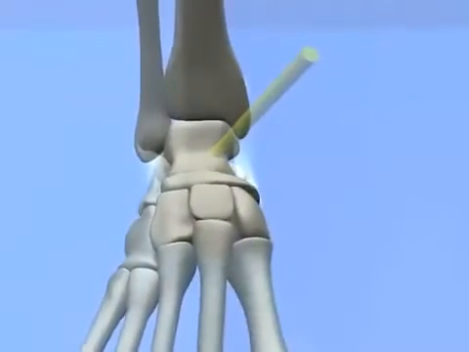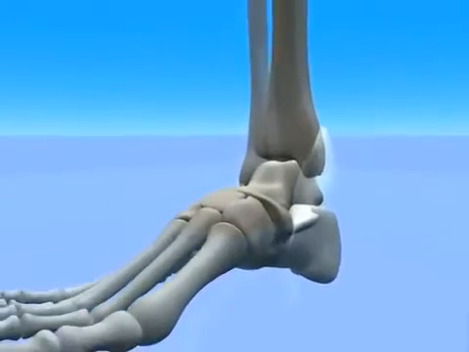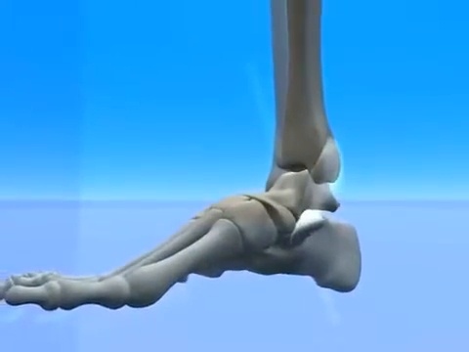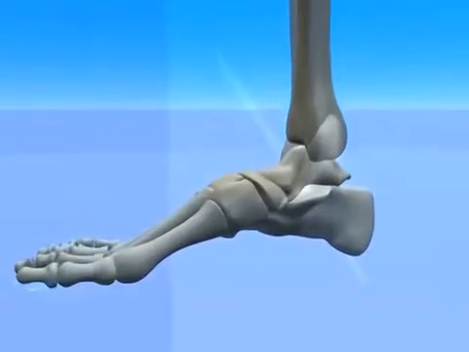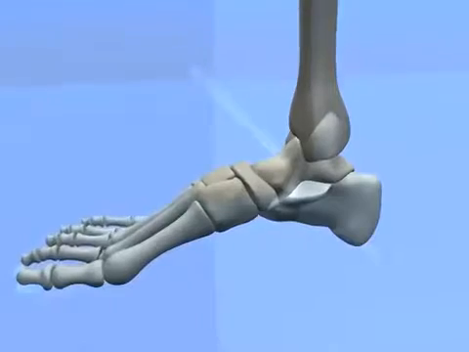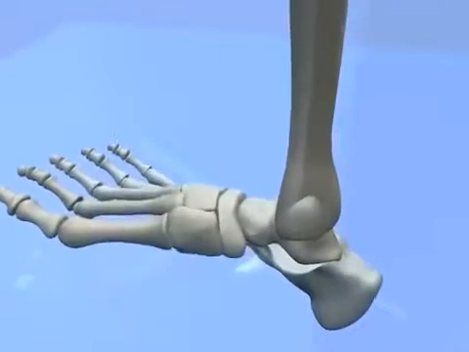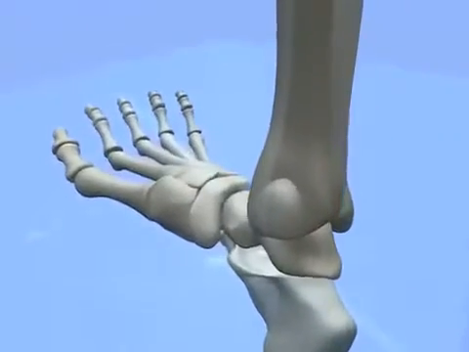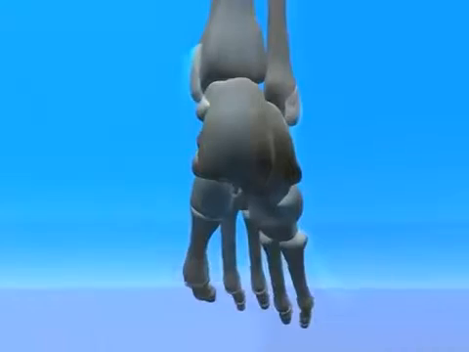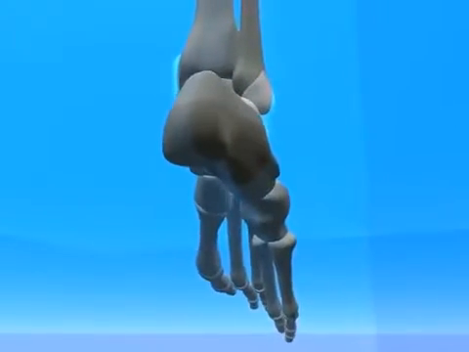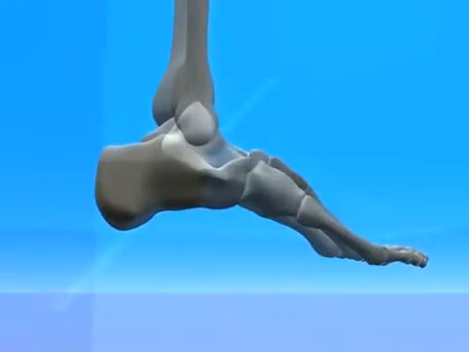Open chain movement at the subtalar joint is produced by motion of the calcaneus, which lies distal to the talus. This results in the calcaneus and remainder of the foot moving about the fixed talus and leg. Open chain pronation at the subtalar joint is a result of the foot being dorsiflexed, abducted, and everted, whereas open chain supination is a result of the foot being plantar flexed, adducted, and inverted. Remember, these motions are produced by the movement of the calcaneus and remaining foot while the talus and leg are fixed.